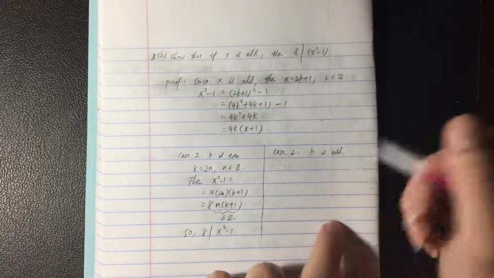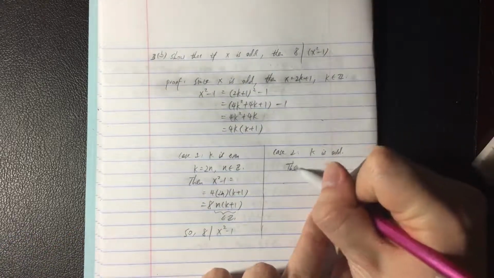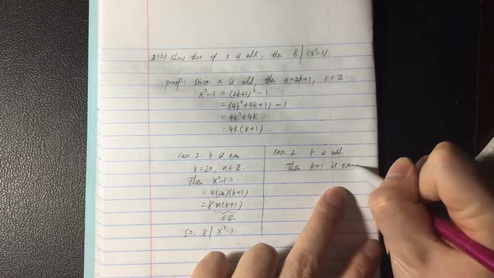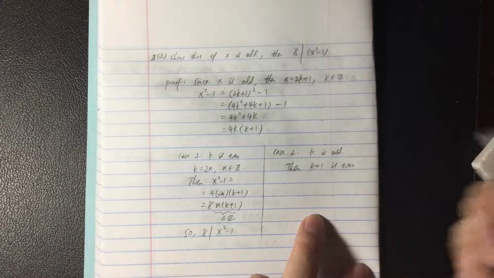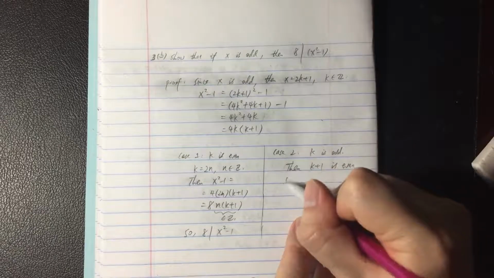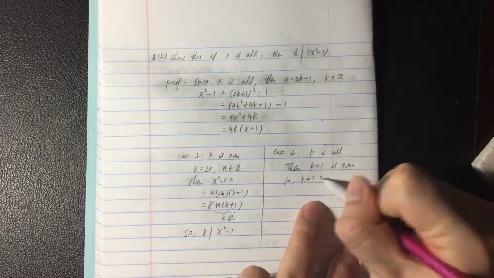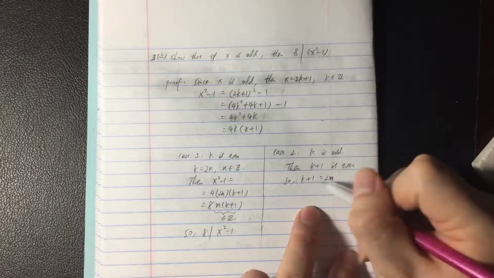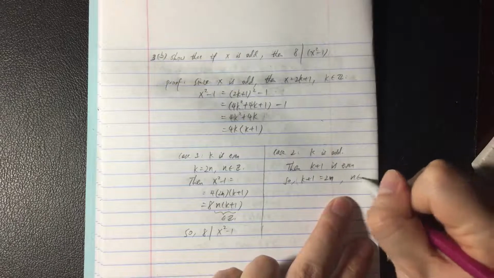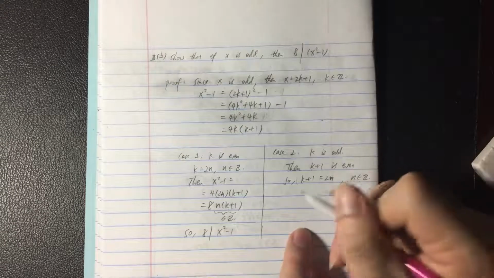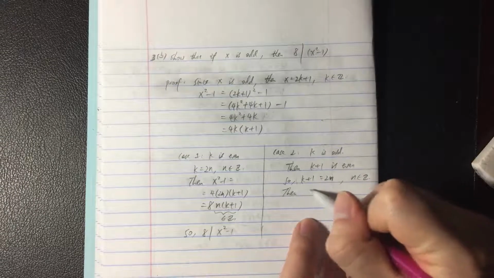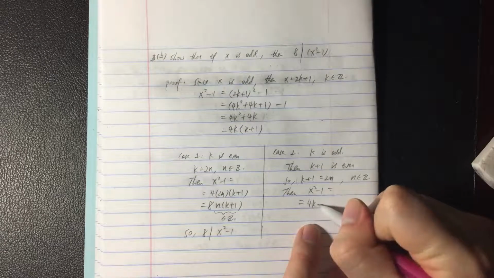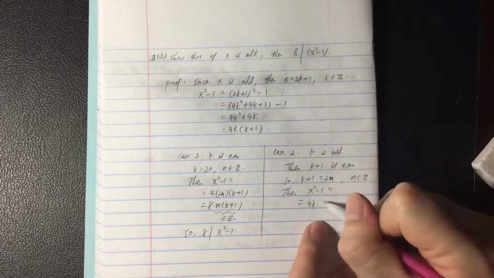That's case 1. When k is even, 8 divides x squared minus 1. Case 2, if k is odd, then k plus 1 must be even. So k plus 1 can be written as 2 times n, since k plus 1 is even, where n is an integer. Then x squared minus 1 can be written as 4k times (k plus 1), where k plus 1 is 2n.